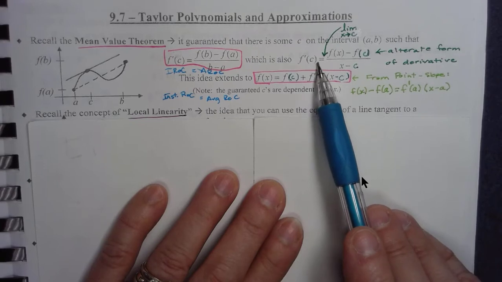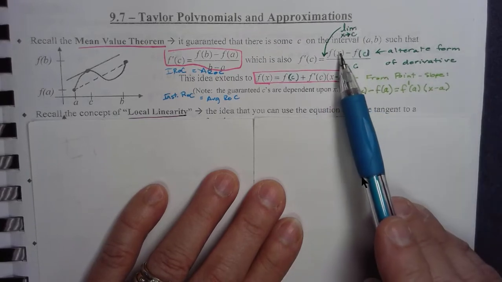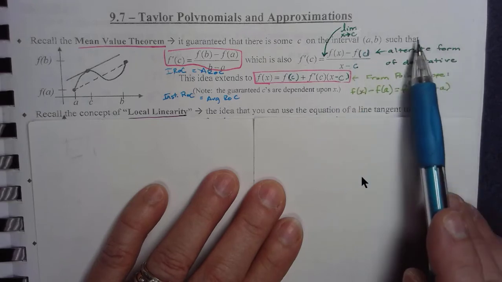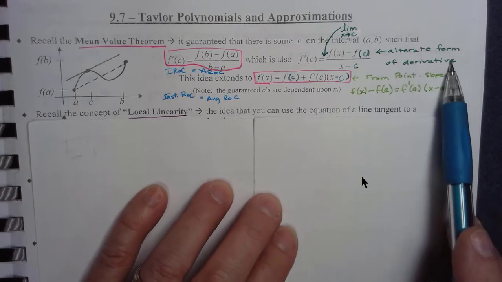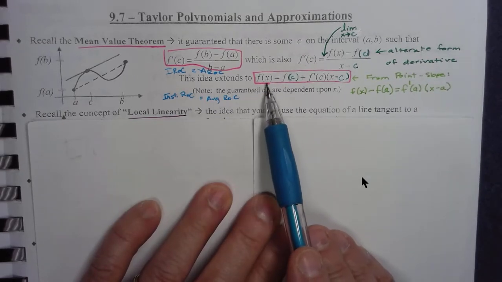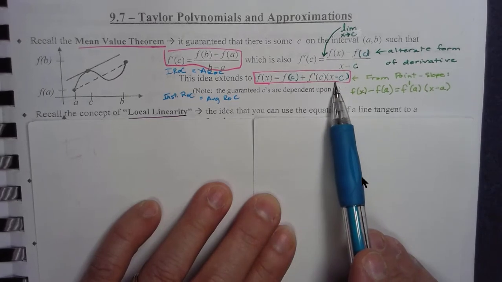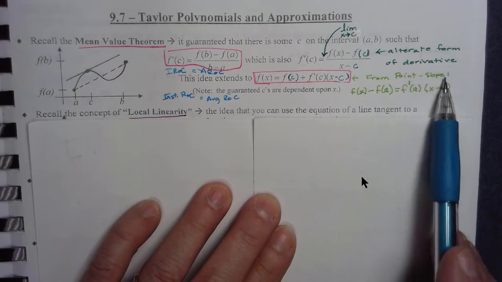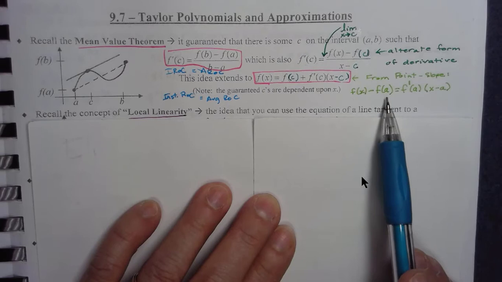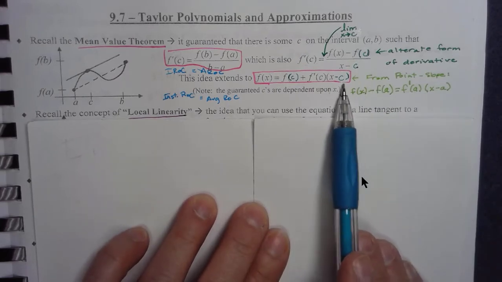f prime at c is equal to the limit as x goes to c of f of x minus f of c over x minus c. This is the alternate form of the derivative that you know. Now this extends to f of x equals f of c plus f prime of c times x minus c. This is our point slope form. You might recognize f of x minus f of a equals f prime at a times x minus a. You can use any dummy variable we need.